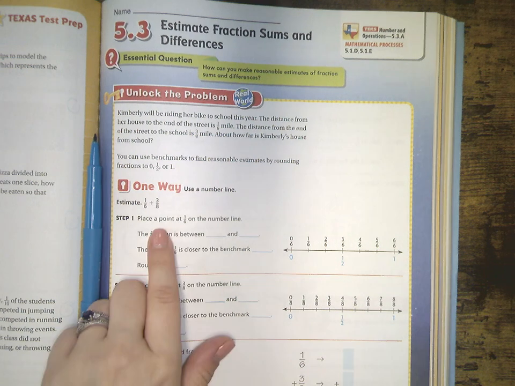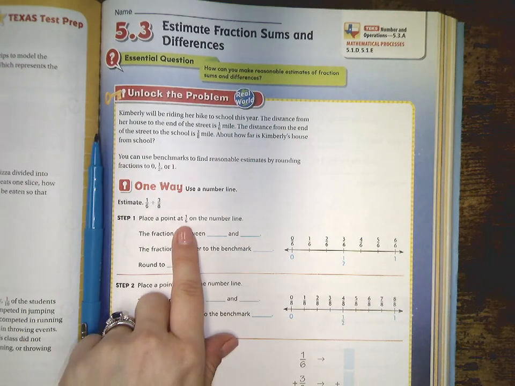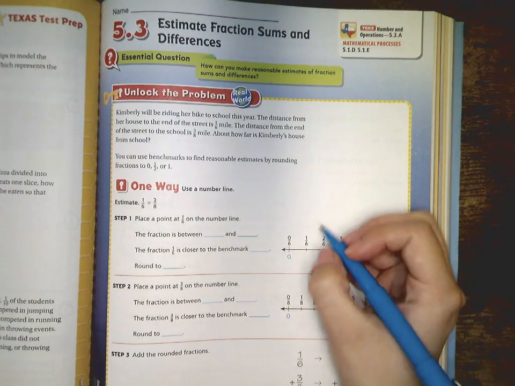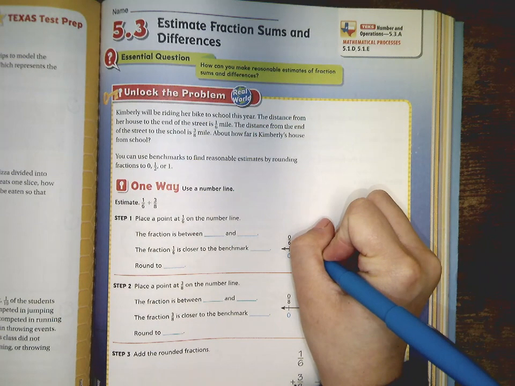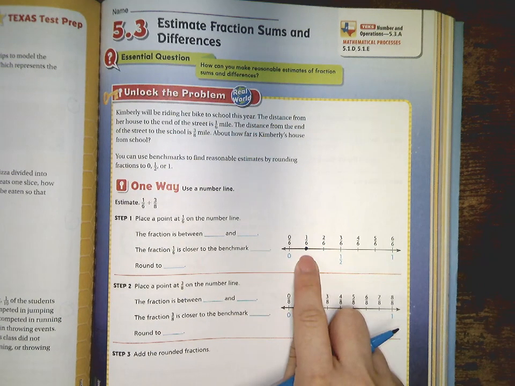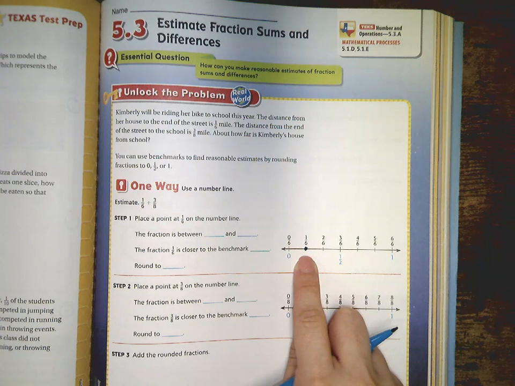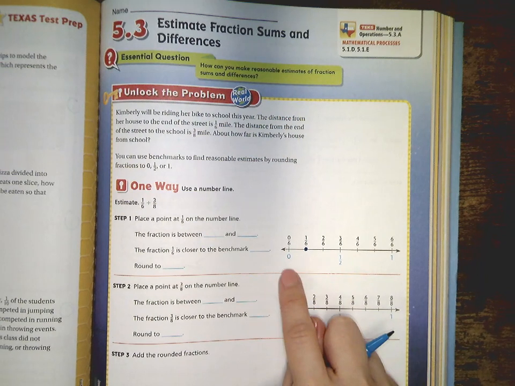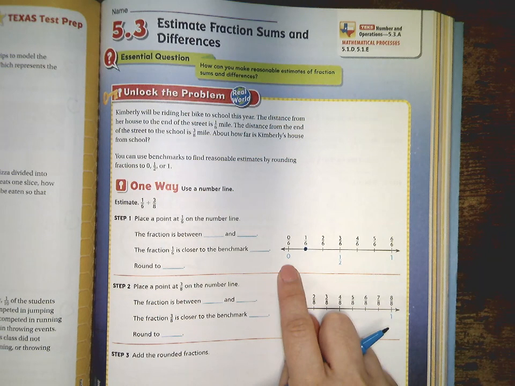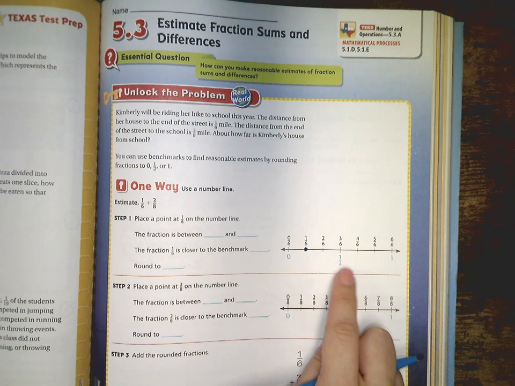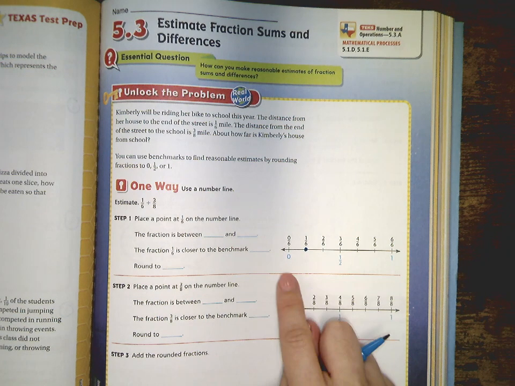So I'm going to place my point at 1/6 on my number line. Follow along, you're making a point at 1/6 on the number line. My fraction is between what two benchmarks? What two benchmarks am I looking at? Elizabeth.